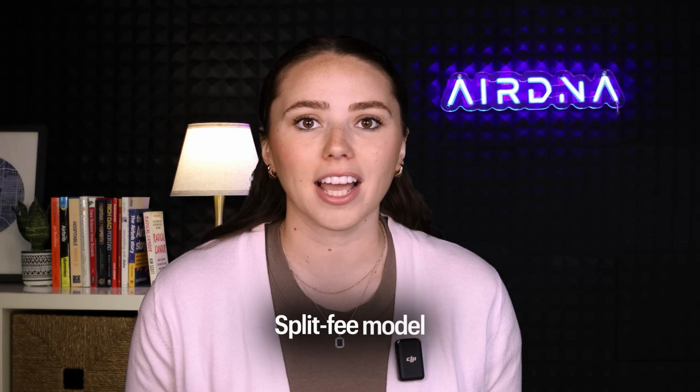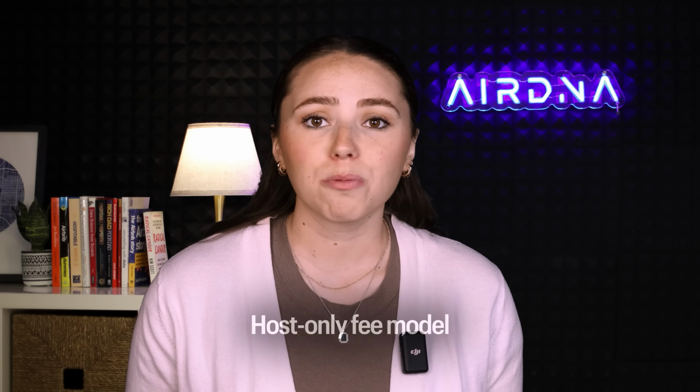Airbnb currently operates with two main models, the split fee model and the host-only fee model. Which one applies to you depends on how your listing is set up and which third-party tools you might be using.